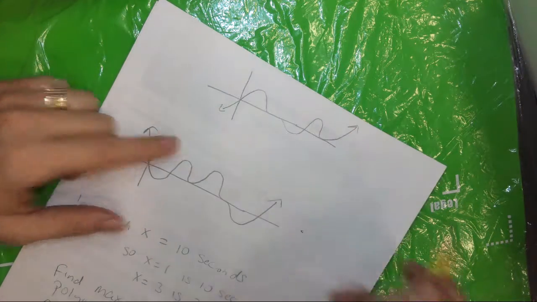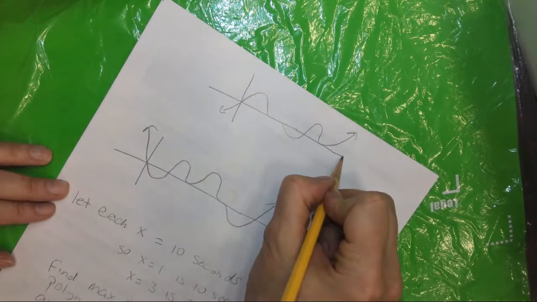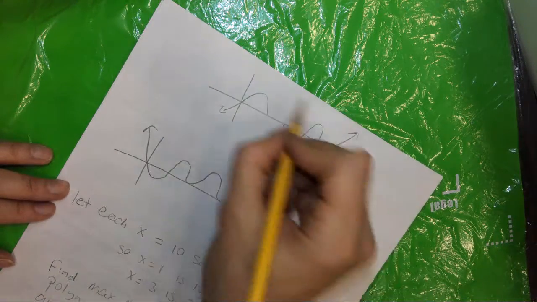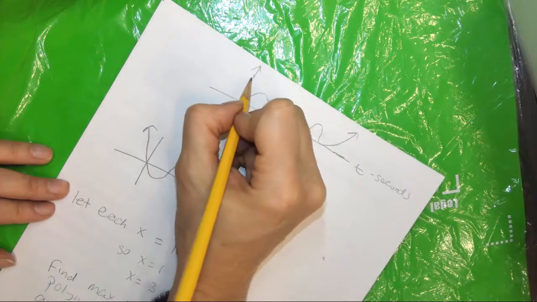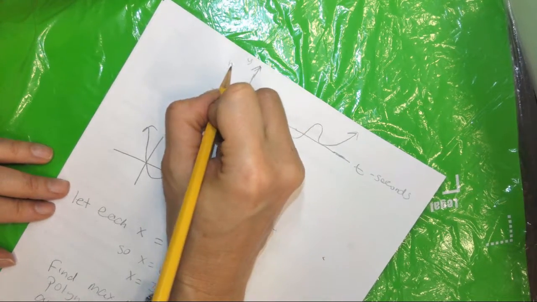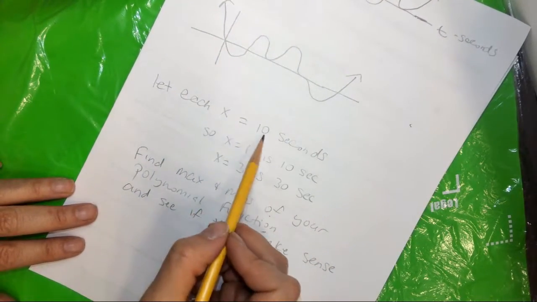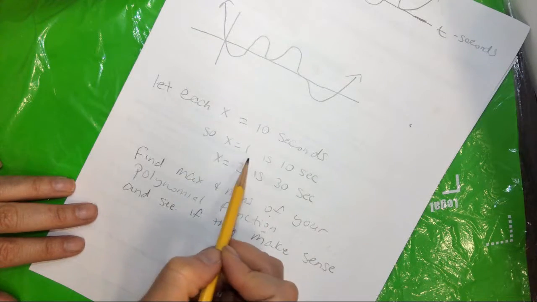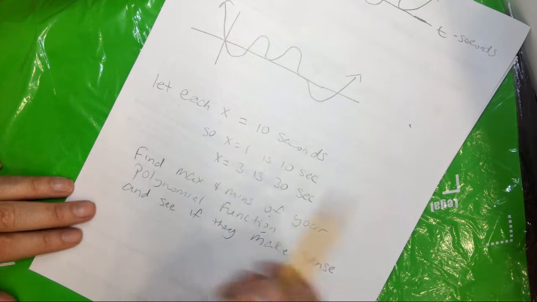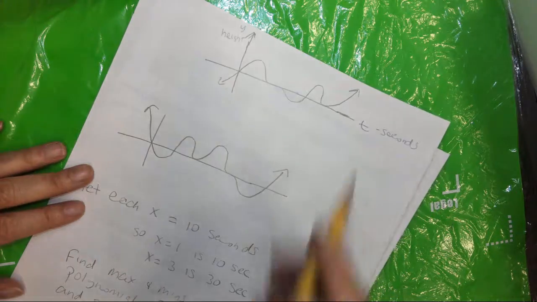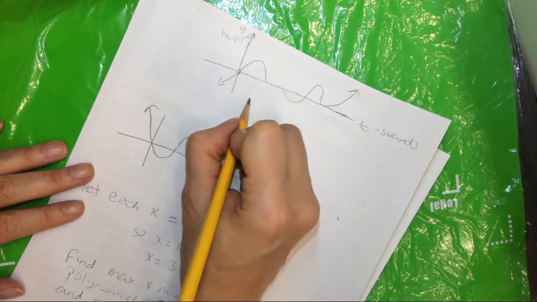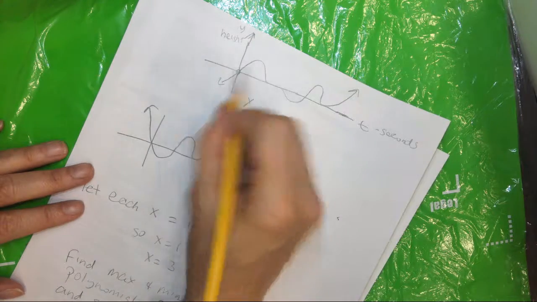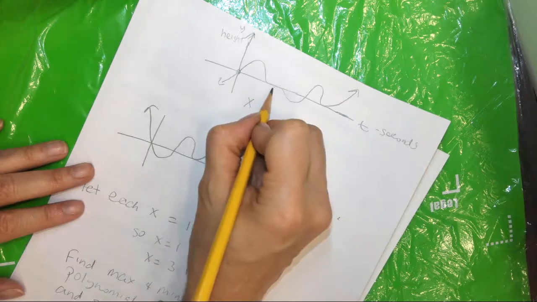So for example, remember our x-axis is our time in seconds. That makes the most sense for a roller coaster. And our y-axis is the height. And so I would let each x equal 10 seconds. So for example, if x is 1, that's 10 seconds. 3 is 30 seconds, and so on. And so right here, I know I have a 0 at 0. And so my factor would just be x. It's going straight through, so it's x to the first power.